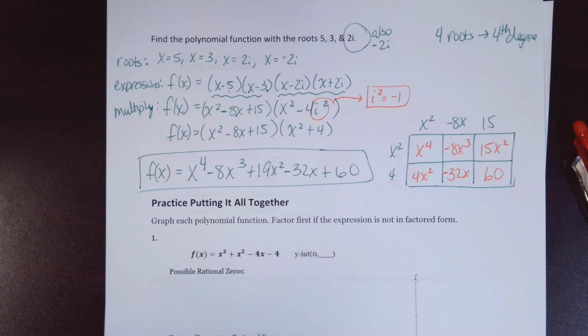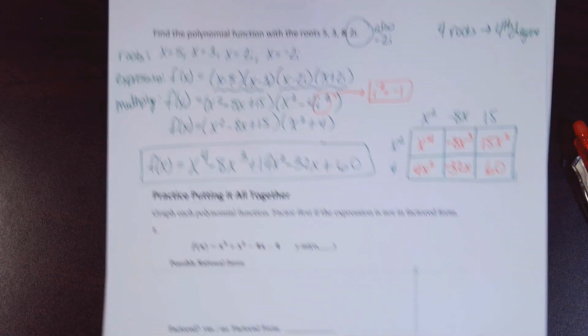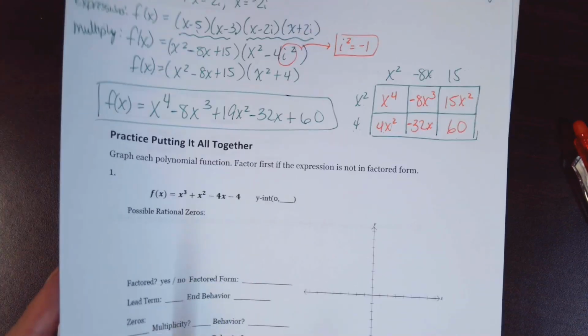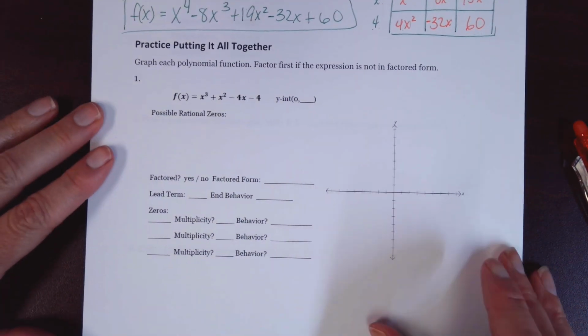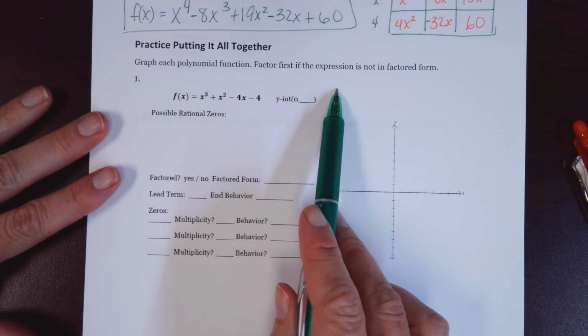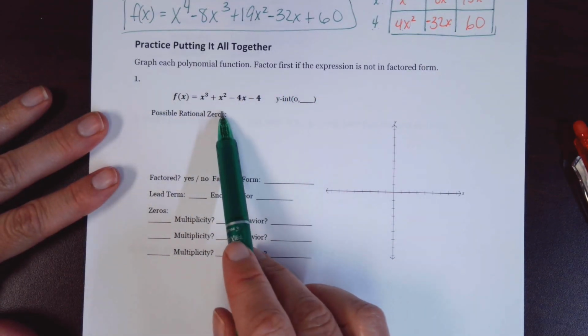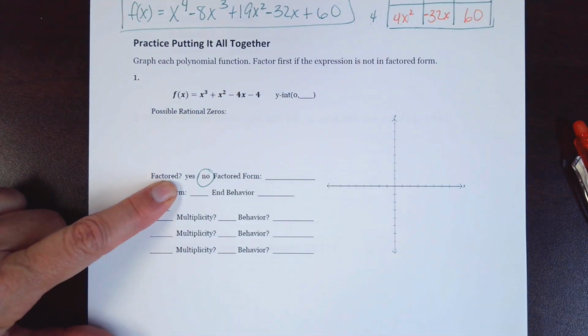All right, excellent. Now we are going to put these things together and we are going to do a few graphs. Let's see, we've still got 3 pages left. This is going to be another long video. Okay, let's do an example. To graph our polynomial function, first we have to factor it. If it's not in factored form, we need to factor it. Factored, it is not, so we need to factor it.